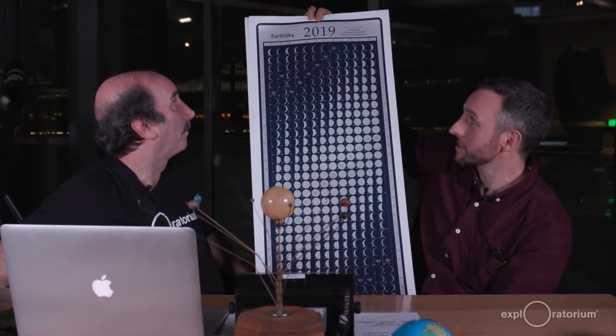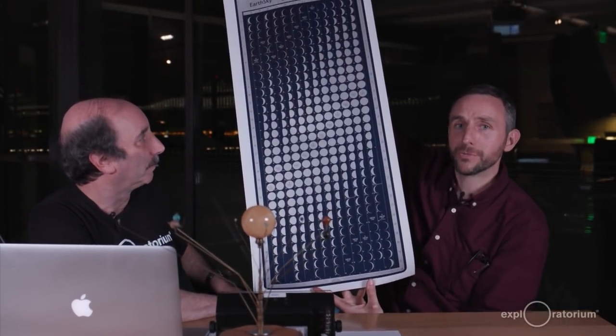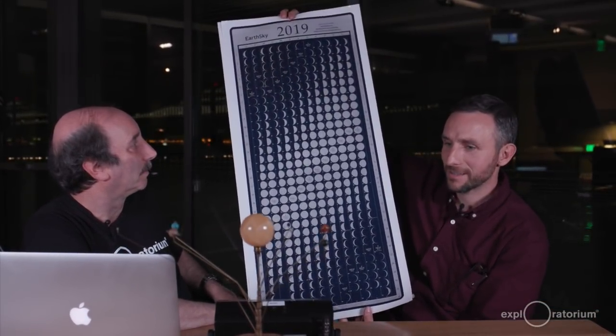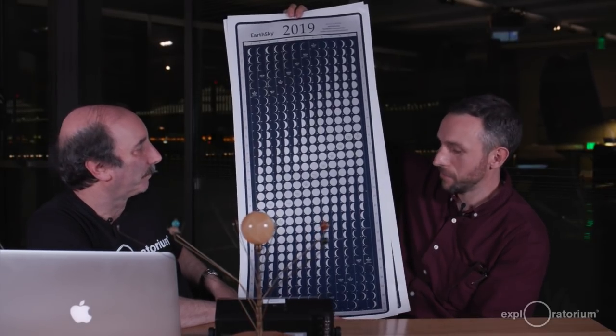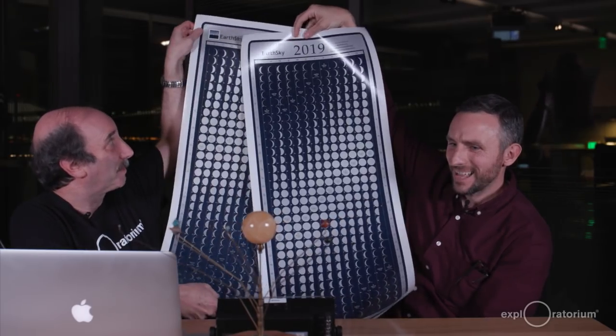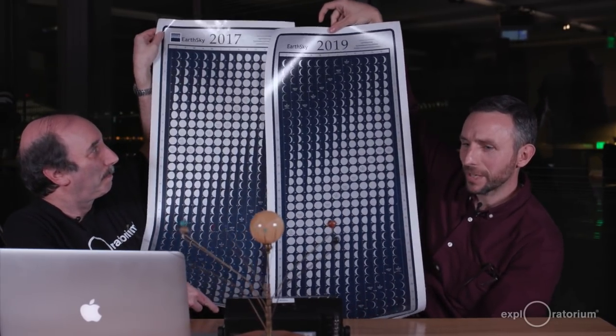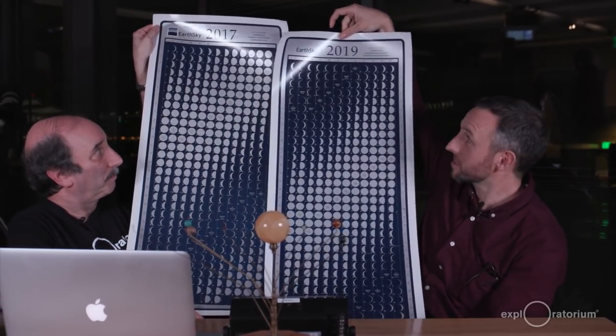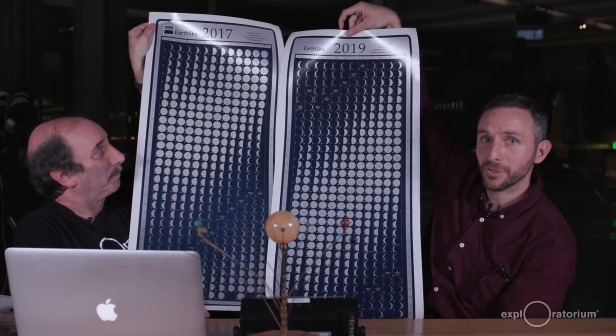So unlike typical calendars that break up by month, this shows the phase of the moon for all 365 days of the year. This is 2019's calendar. I also have 2017's here. You want to pull that one out from behind? You can see 2017. Slightly different every year, but you can kind of see that precession, those cycles and patterns of full moons and new moons.